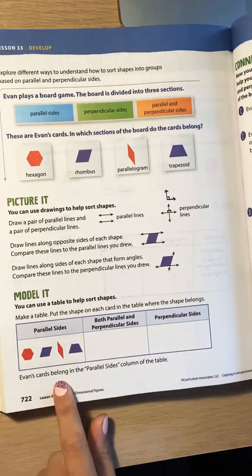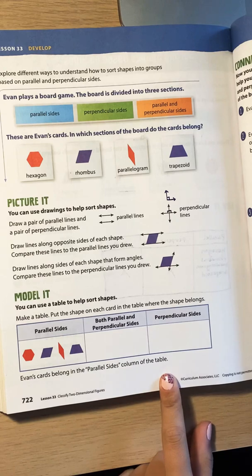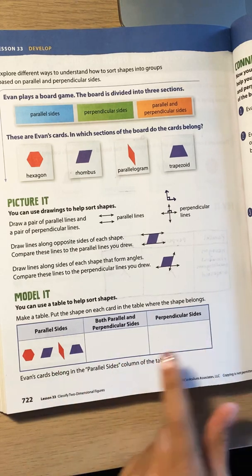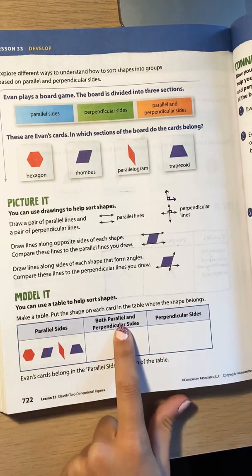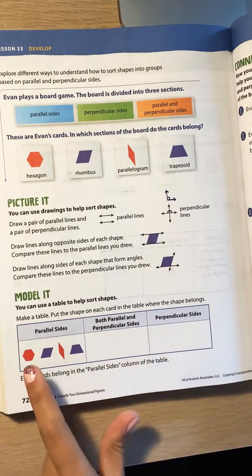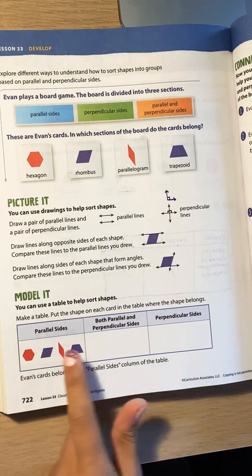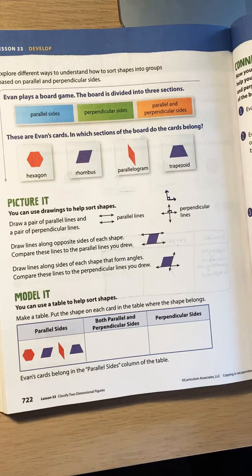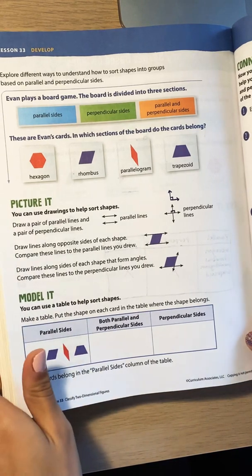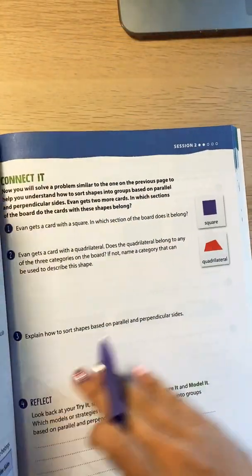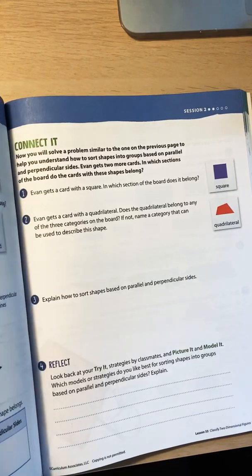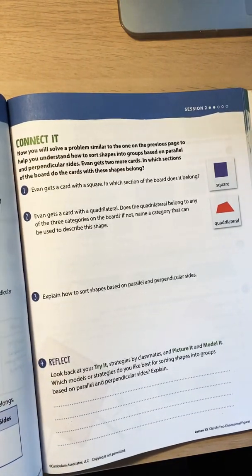And then they did what we did. We made a chart, although they put them in a weird order, parallel, both, and perpendicular. And they redrew them, so they put the cards all in that category, which is what we did. I just wrote the names out instead of drawing them because some shapes are hard to draw and make look like they actually should. Okay, connect it side on 723.